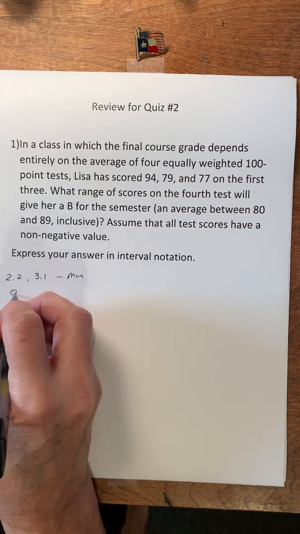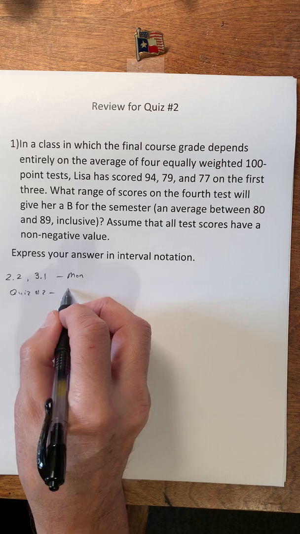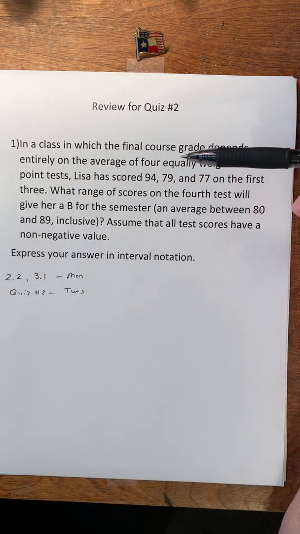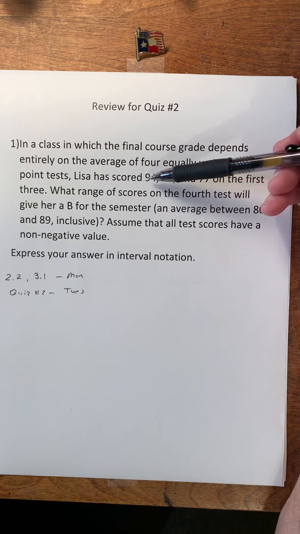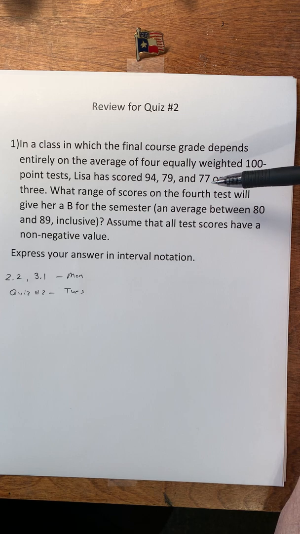The quiz number 2 is due end of the day on Tuesday. And it'll have 4 questions. It'll be identical to these guys. Only difference is the numbers involved will be slightly different. So if you can work these problems, you can work your quiz.